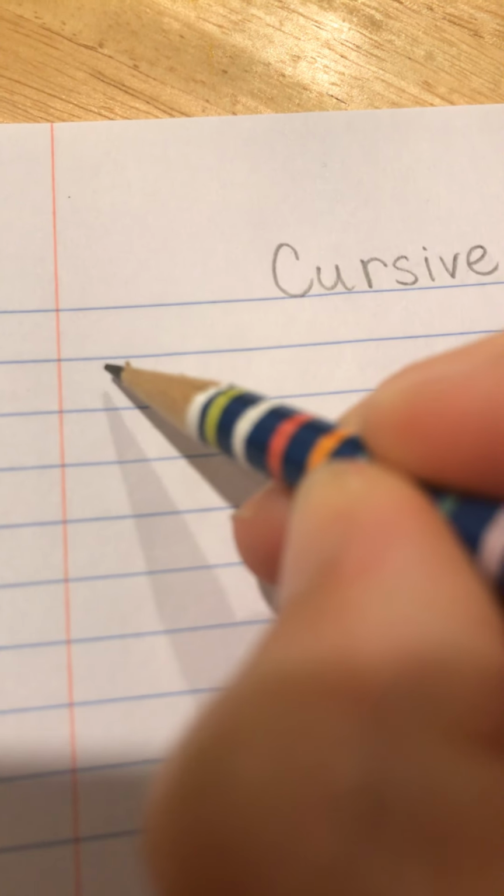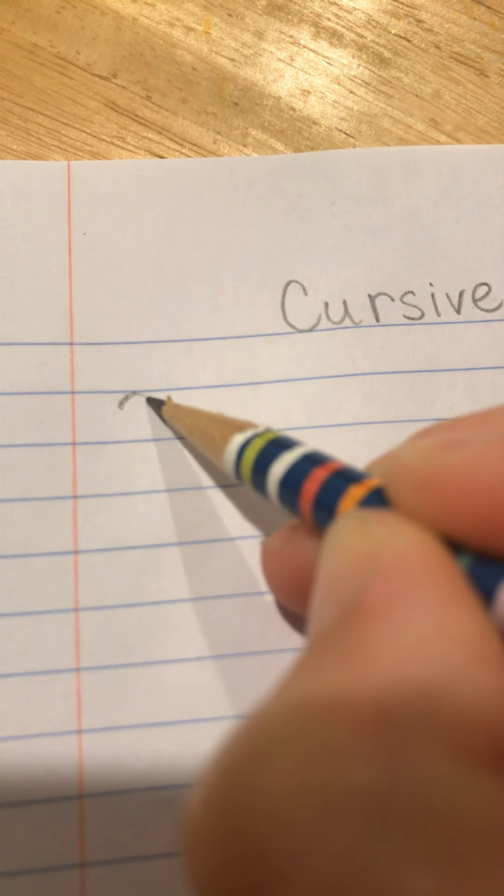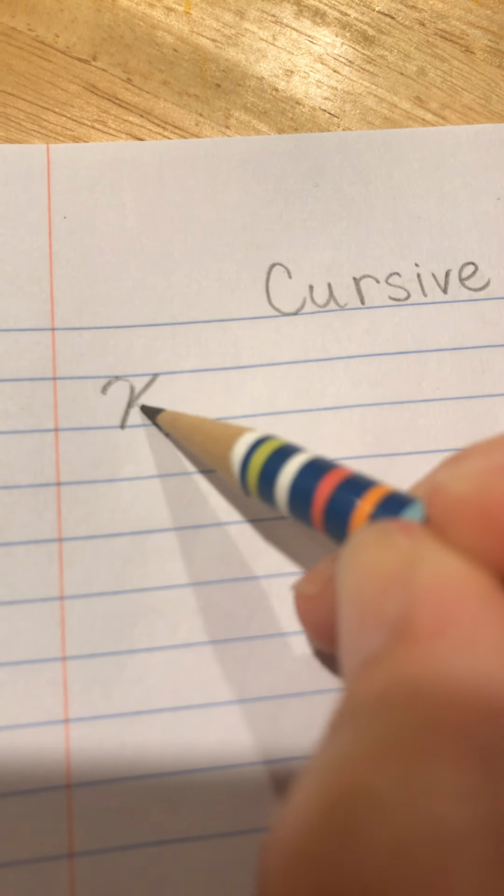To do an uppercase K, you're basically going to write it just like you normally would, just a little bit fancier. So to do an uppercase K, you're going to start a little below the line, up, touch the line, and come straight down, almost like we started a capital H. And then you're just going to make the rest of your K and swing out with a swoop.